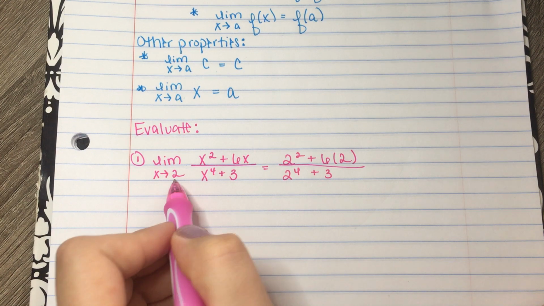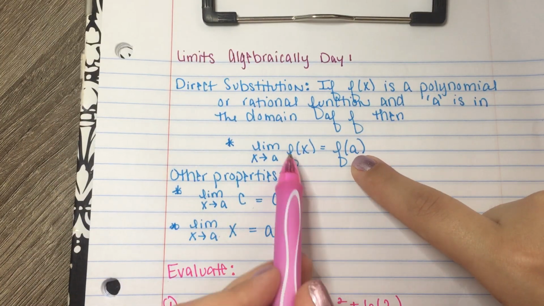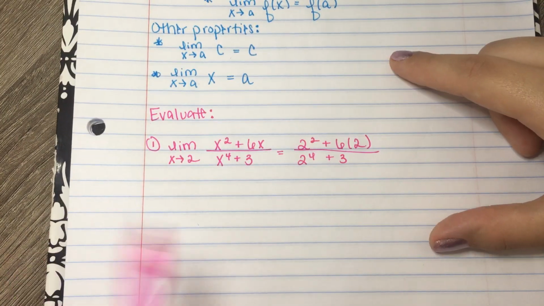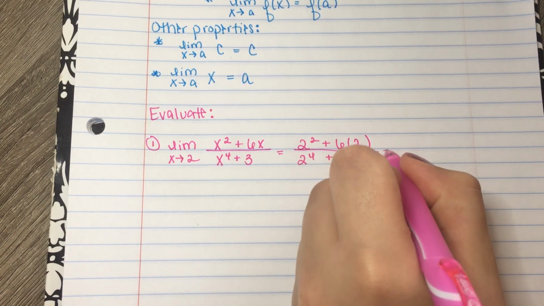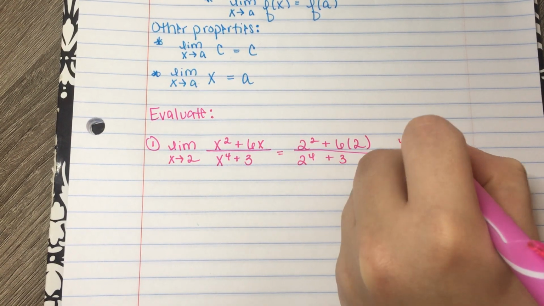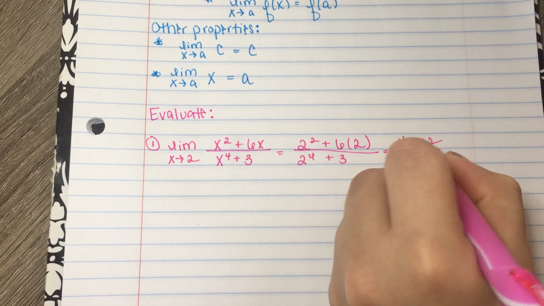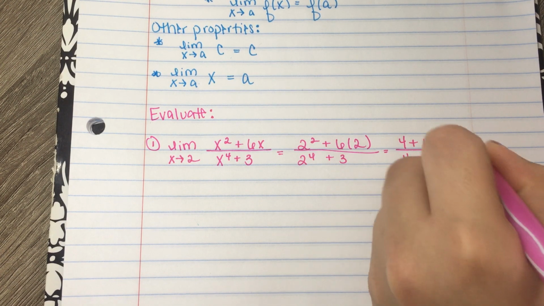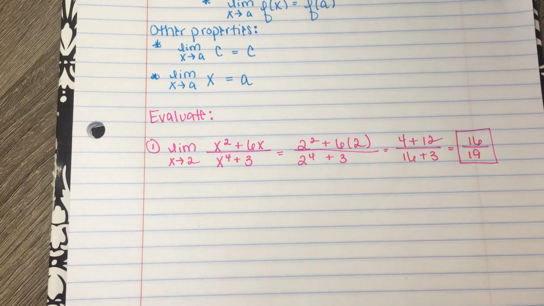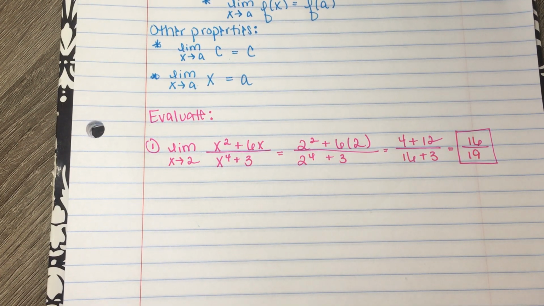So I'm taking that a and I'm evaluating f of a. I'm putting a right into the function. Here a is 2, so I'm putting 2 right into the function for x. And then we're going to do some simplifying here, and we're going to have 4 plus 12 all over 16 plus 3, and we're going to get 16 over 19. And then 19 is a prime number, so there's no way we're going to simplify that. And then there's the first one, directly substituting, just putting it right in.